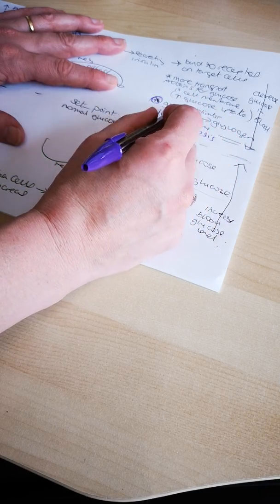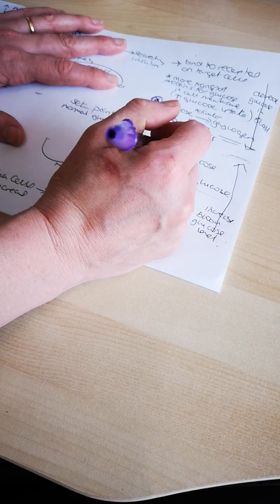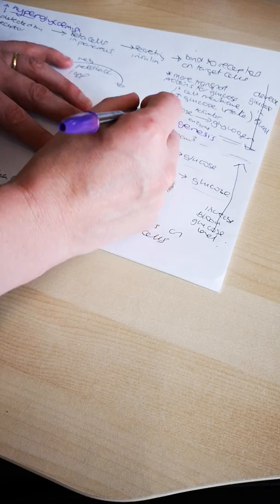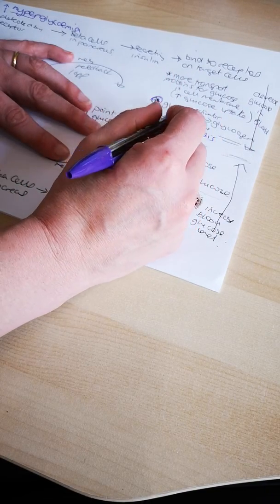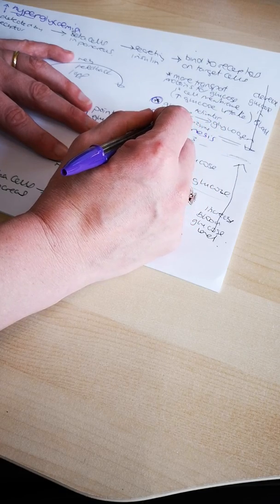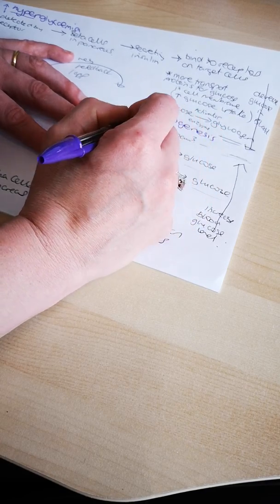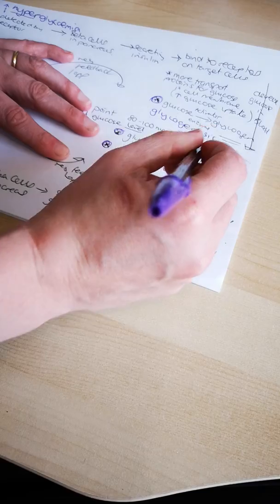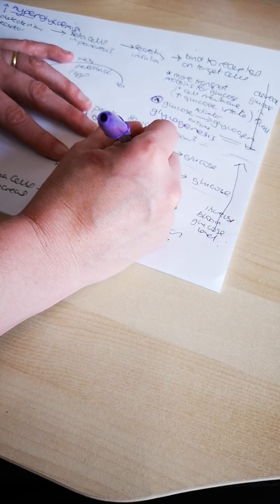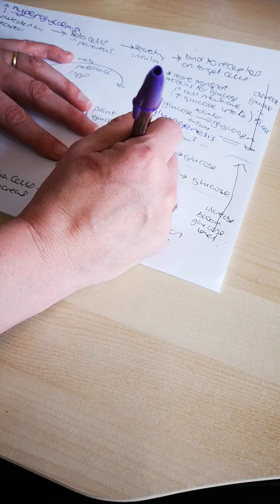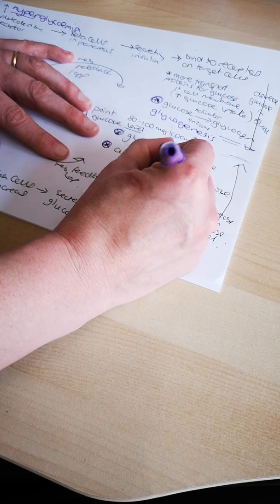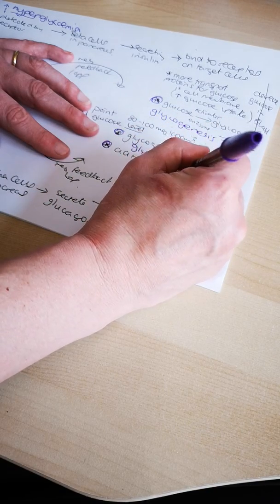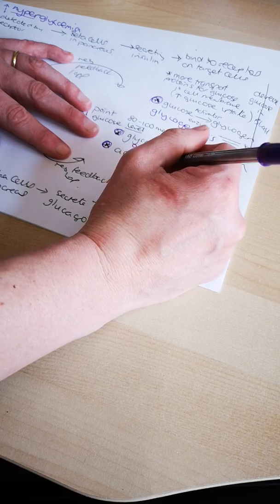Okay, so we're making glycogen, glycogenesis. So that's what happens with insulin when glucose is converted, joined by condensation reactions, many of them, to make glycogen. Okay, glycogenesis. Whereas we've got the opposite reaction here, which is called glycogenolysis. This time we're breaking glycogen down, so it's glycogenolysis.